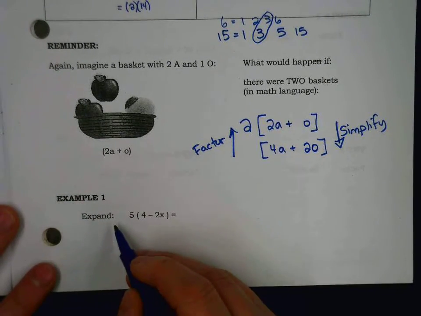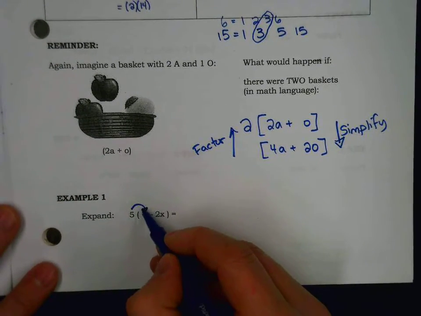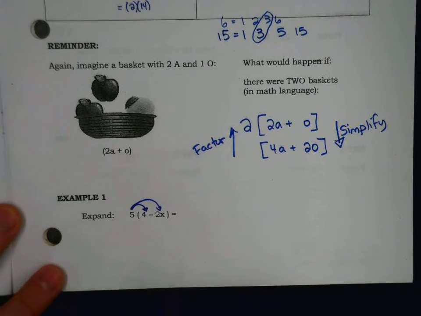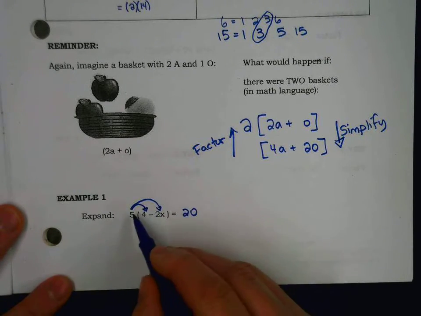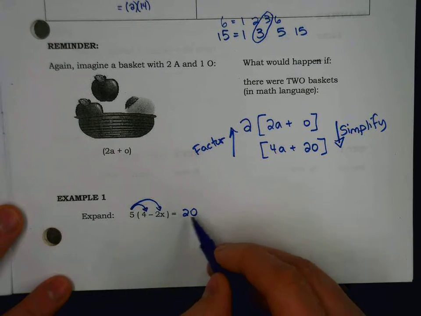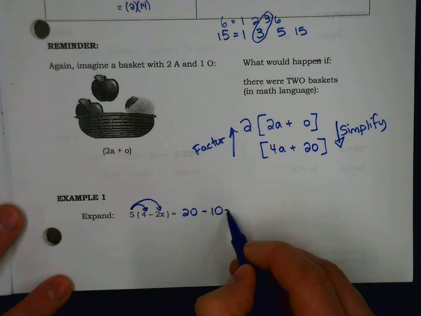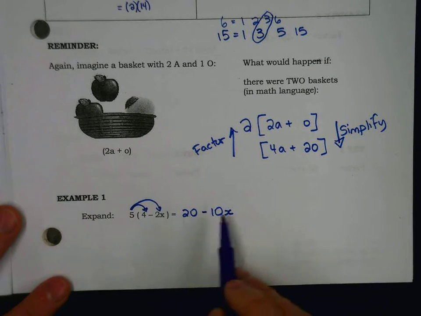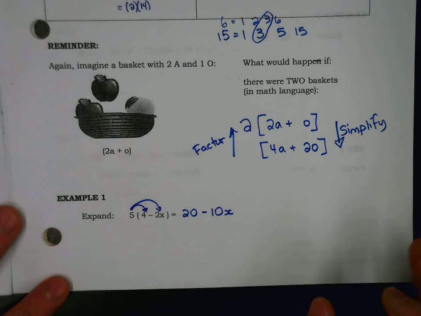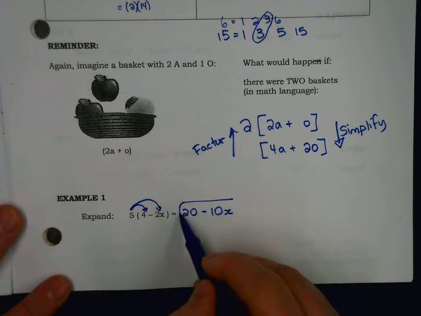So expand. 5 distributes into the bracket and leaves us with 5 times a 4, 20. 5 times a negative 2x, negative 10x. Remember that the 5 and the 2 connect, negative 10. And because there is only the 1x, nothing is compounded there. That is our final answer for expanding.